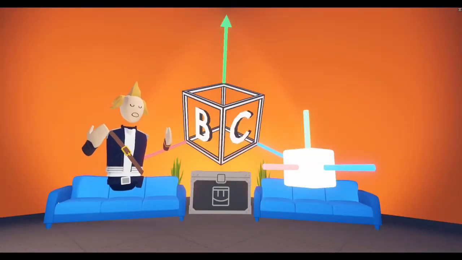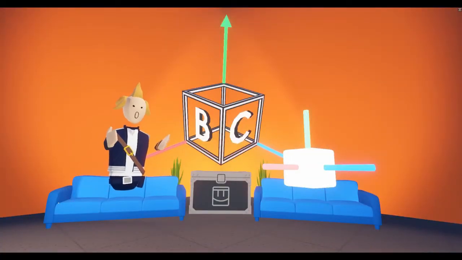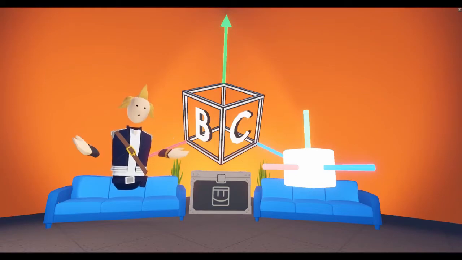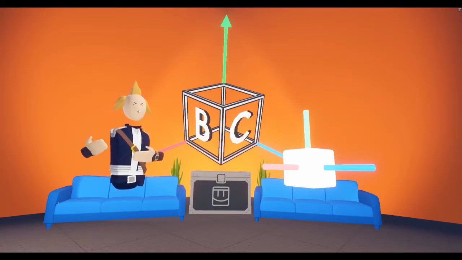We are also going to talk about pivot points. If you want your animations to be successful, it will be important to understand what pivot points are and how they relate to movement in animation. So let's get started.